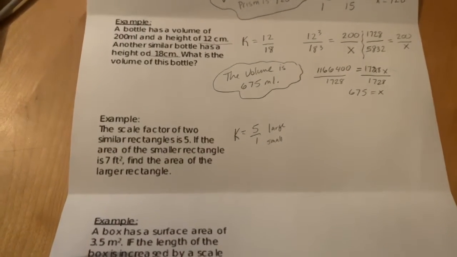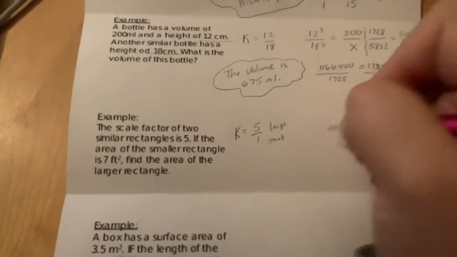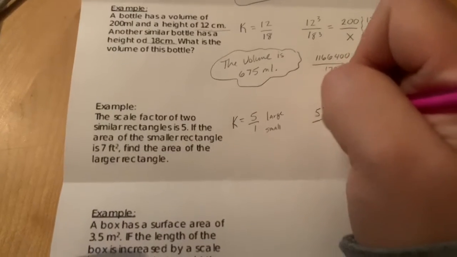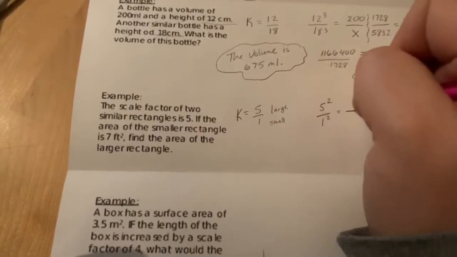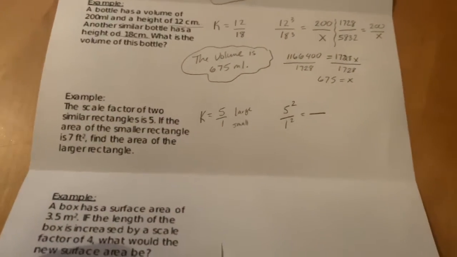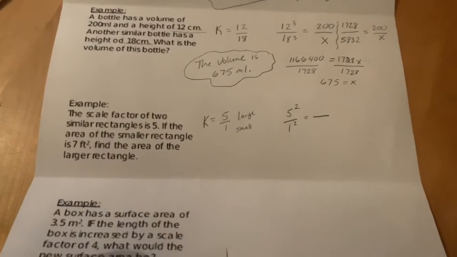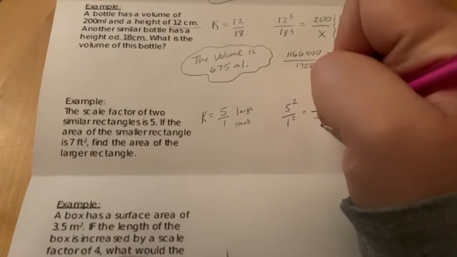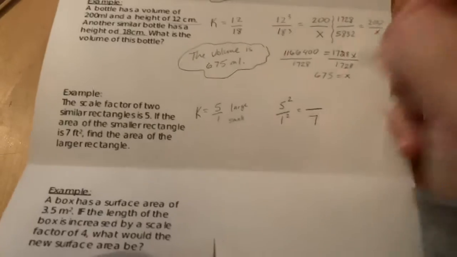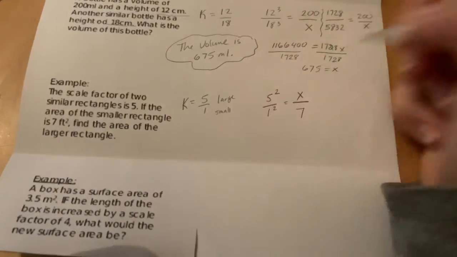And I'm looking at an area, so I'm going to square both of these. 5 squared over 1 squared. And I'm going to make my proportion using the squared versions of these. The area of the smaller rectangle is 7, so that's going to go on the bottom because my small number is on the bottom. And I'm looking for the area of the larger one, so I'm going to put an x there.